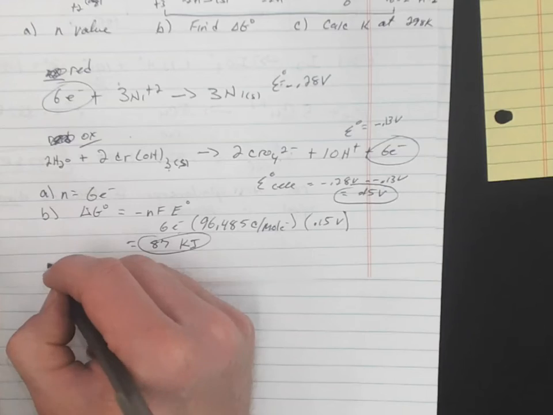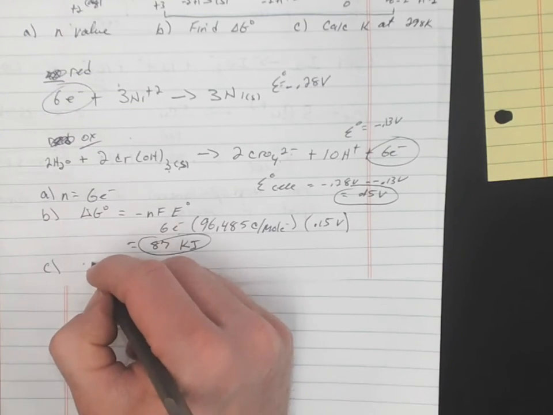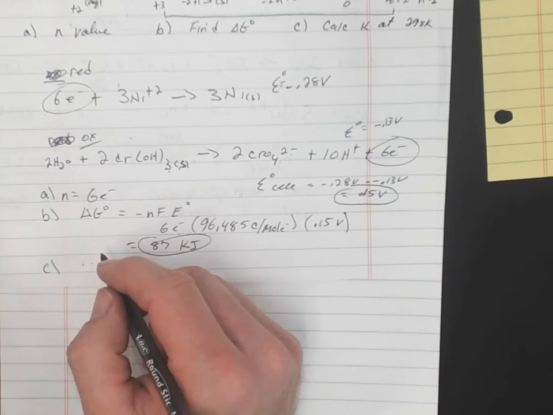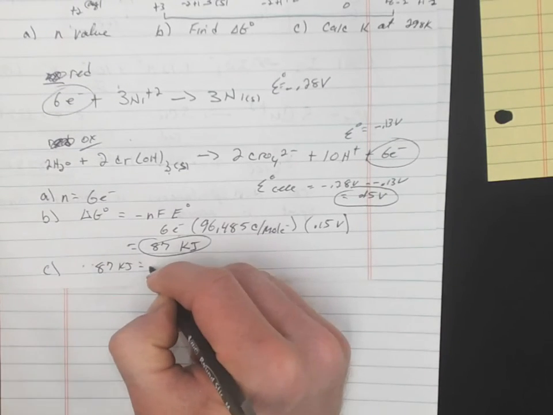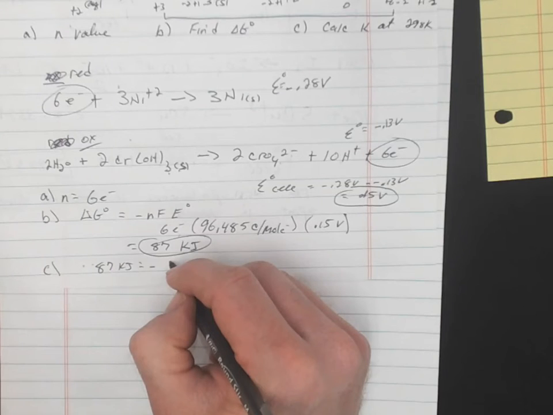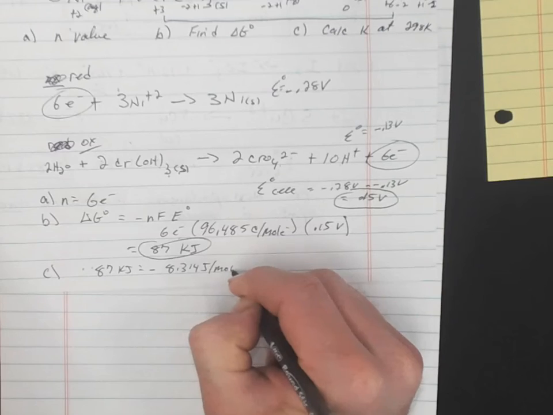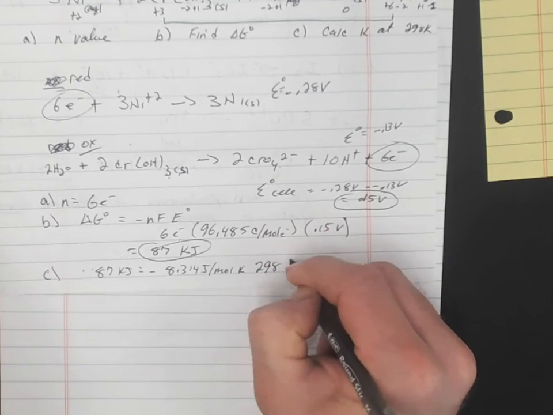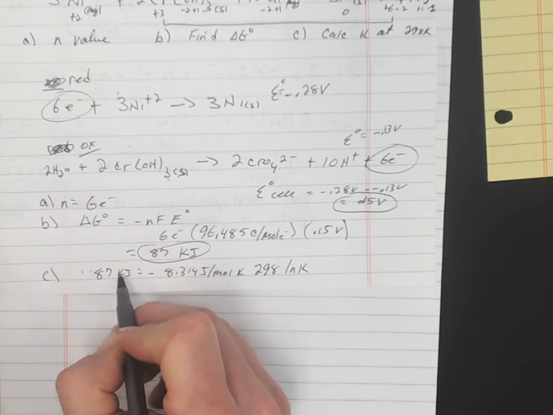And now in C, we can calculate our K value. We know that 87 kilojoules will equal negative 8.314 joules per mole Kelvin times our 298 times the ln of K. Before we get into unit problems, let's change this out of kilojoules into joules.